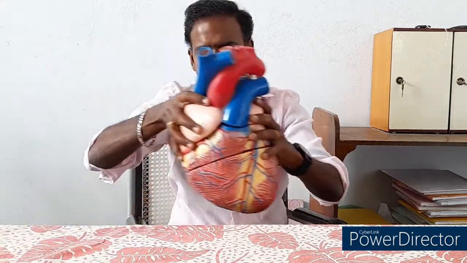So what is this relaxation? When the blood is filled, for example, if you look into this heart, you come across a relaxed stage, either in the auricles or in the ventricles. When the blood is pumped and pushed out or pushed away, that is known as contraction. So when I say contraction, it means the blood is pushed. When the auricles contract, the blood is pushed into the ventricles. That's why the ventricles relax.